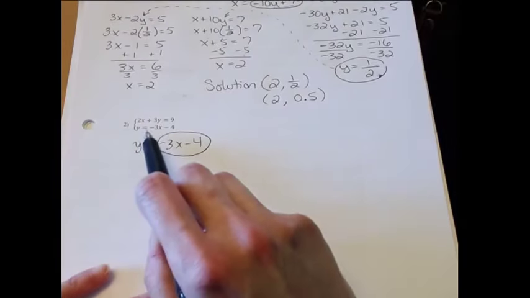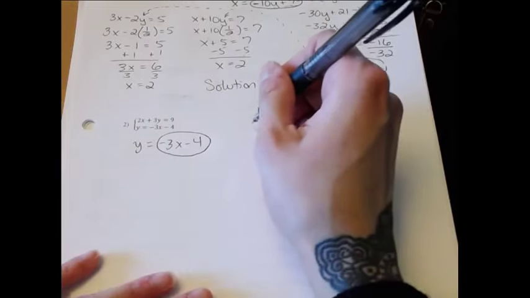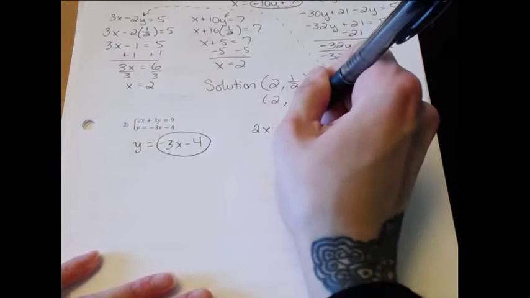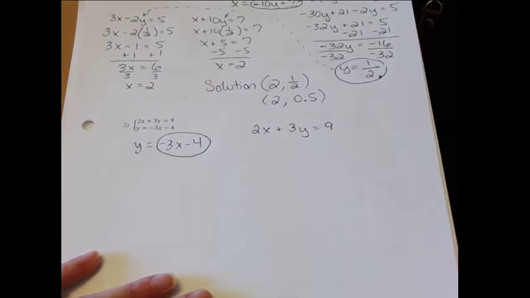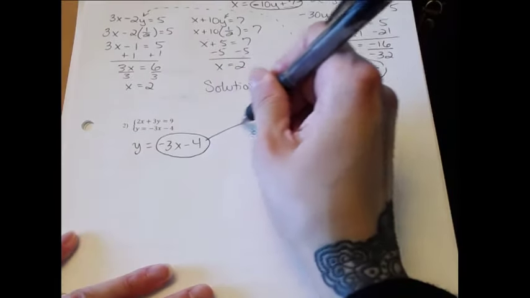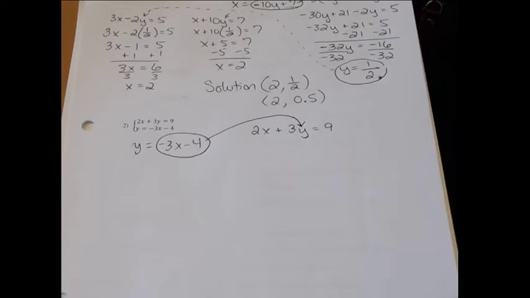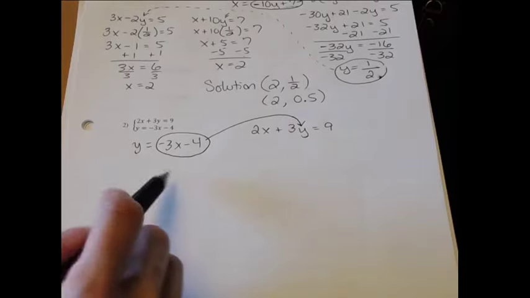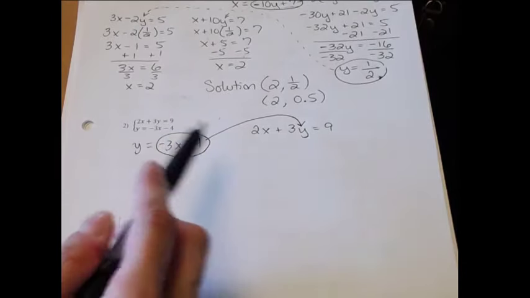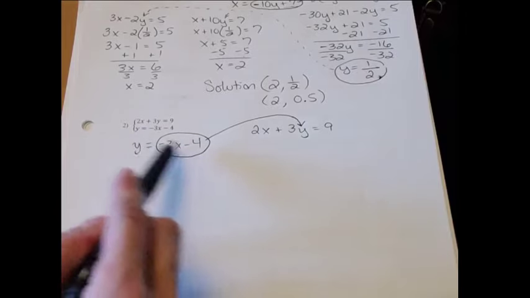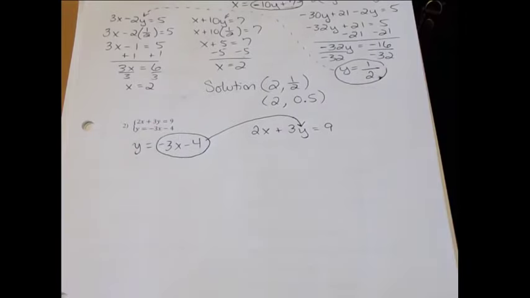Looking at the second equation, y is negative 3x minus 4, we are going to take 2x plus 3y equals 9, and we're going to make a substitution in place of y. So I'm going to take this expression and plug it right in there to replace y. Again, remember this is a system of equations. So those two equations must work together. You don't want to take this and plug it into itself. That doesn't make sense, right? You always want to manipulate one equation and plug it into the other one.